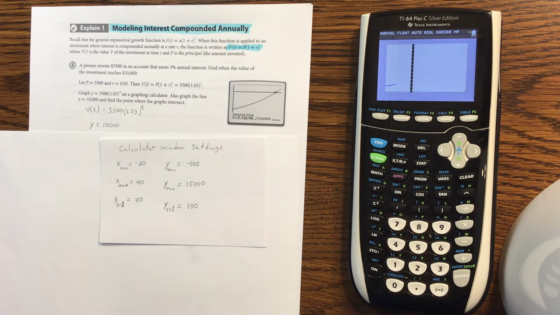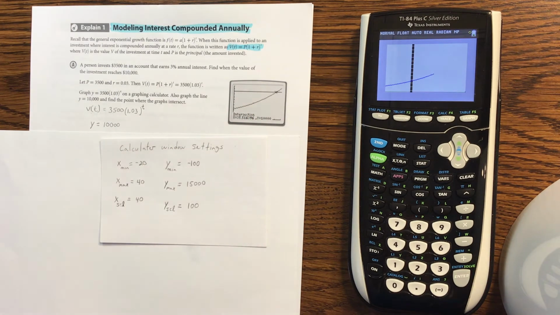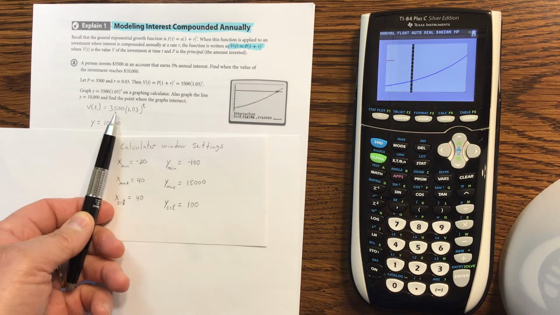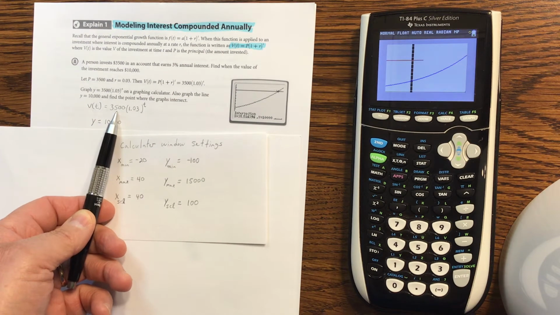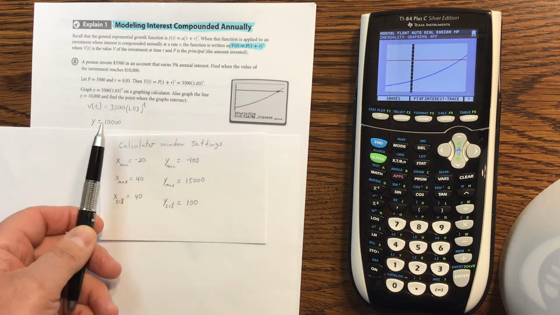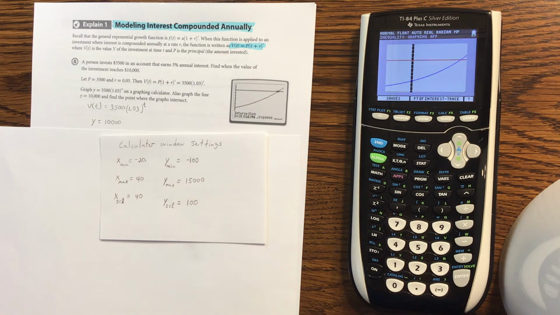And now you're going to be able to see, again, my screen's going to be a little bit different than theirs because they have different settings. This right here, the blue that is graphing, that's y equals 3,500 times 1.03 raised to the x. Then the red line is 10,000. You see that? All right.